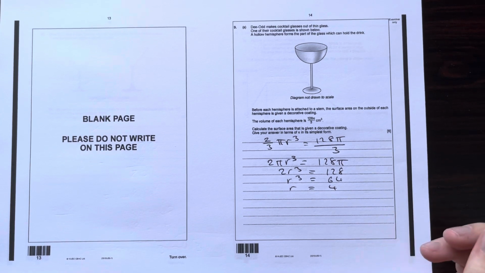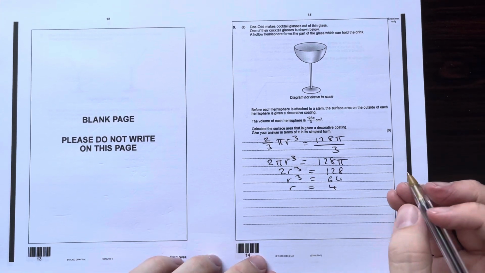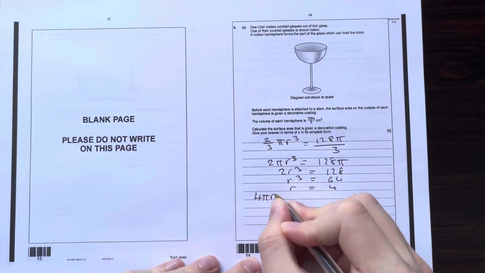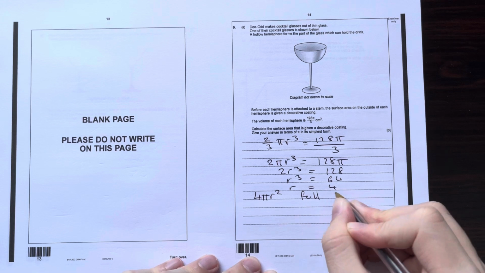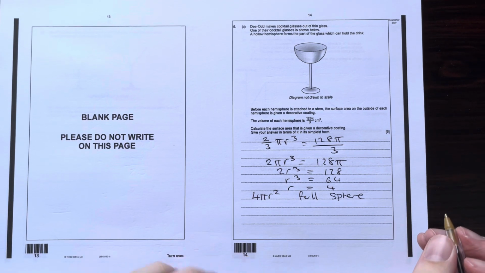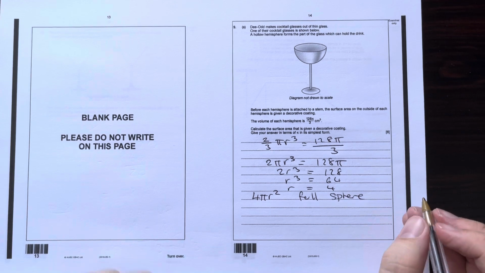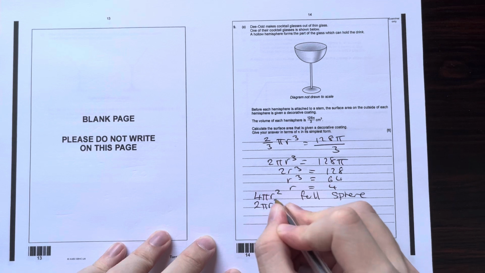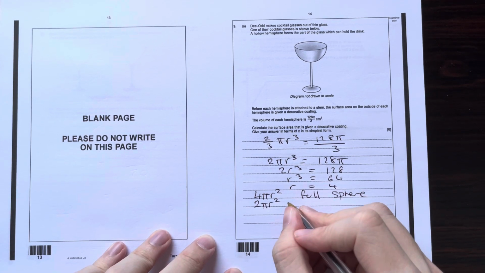So now we just find the surface area. So again, looking at the formula booklet, surface area is given by 4 pi r squared for a full sphere. So for a hemisphere, the curved surface area would be 2 pi r squared.